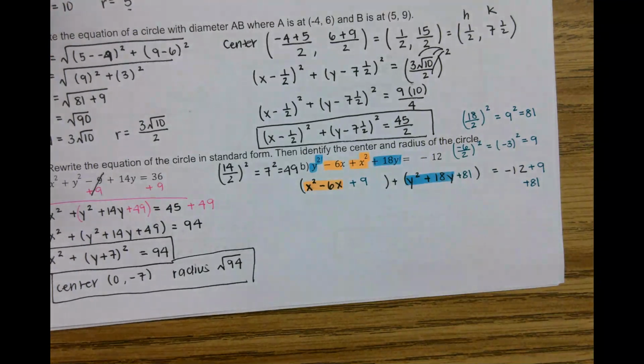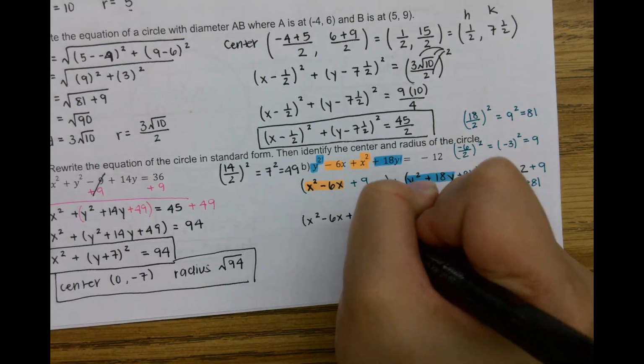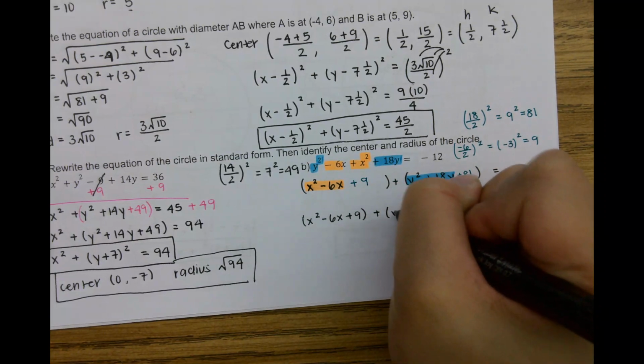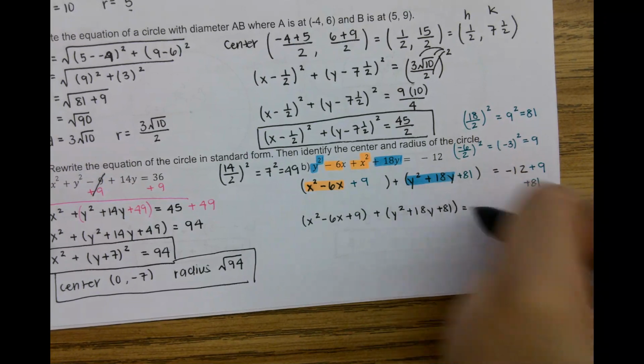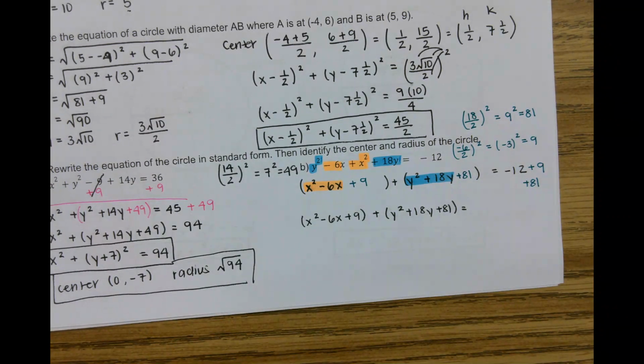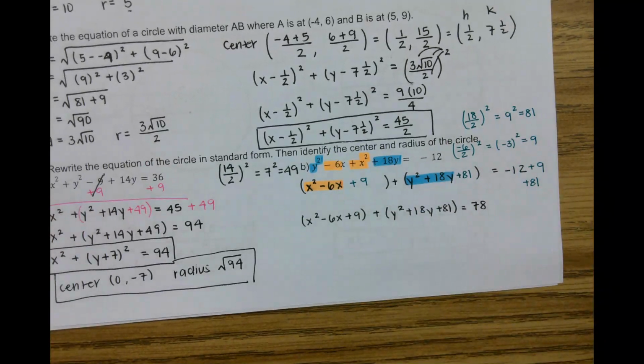So I'm going to rewrite it. x squared minus 6x plus 9 plus y squared plus 18y plus 81 equals, I'm going to add those together, negative 12 plus 9 plus 81. This gives me 78.